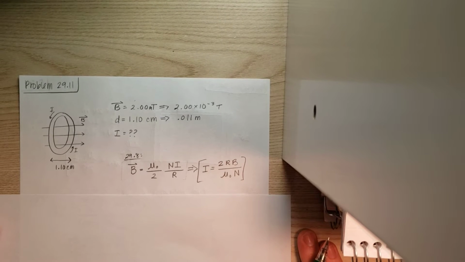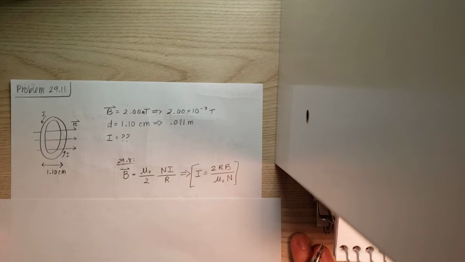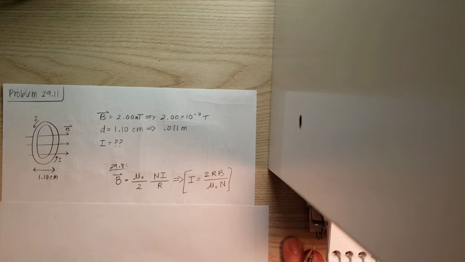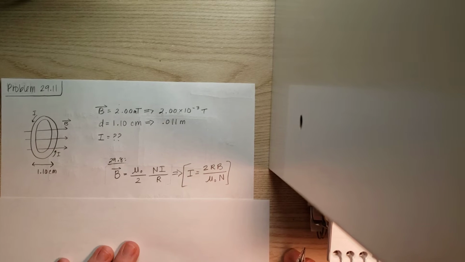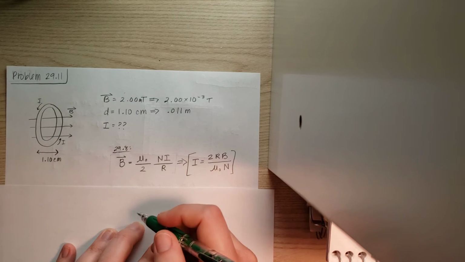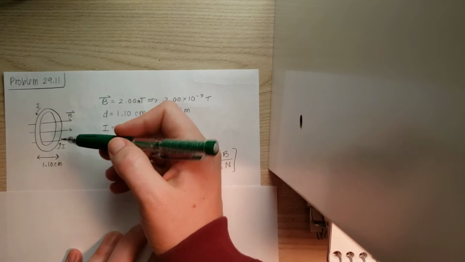Okay, this is problem 29.11 from homework 8, and it states that the magnetic field at the center of a 1.10 centimeter diameter loop is 2 milliteslas. And for part A, they want us to calculate what is the current in the loop. So I've drawn a little figure here.